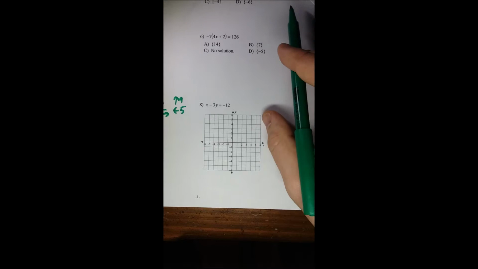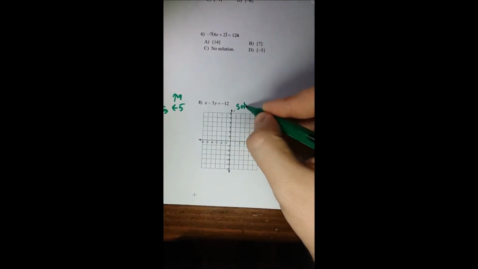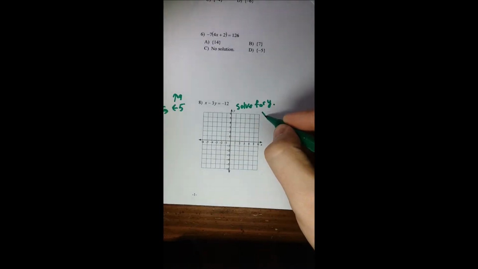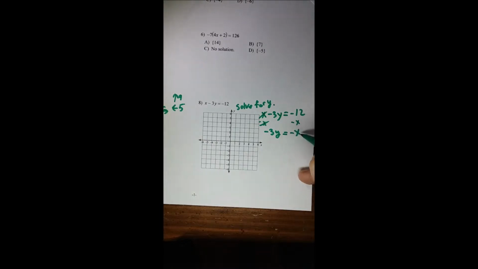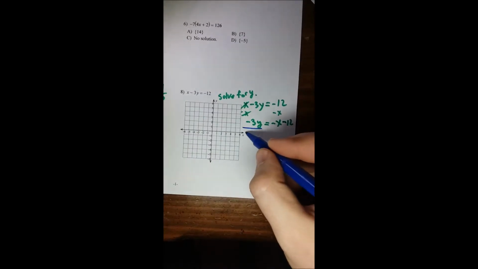Okay, question number 8. You're looking at x minus 3y equals negative 12. So we need to solve it for y. Solve for y. So first things first, we're going to subtract x from both sides. Okay, so it's going to be negative 3y equals negative x minus 12. So far so good. Next step is we're going to divide everything by negative 3.